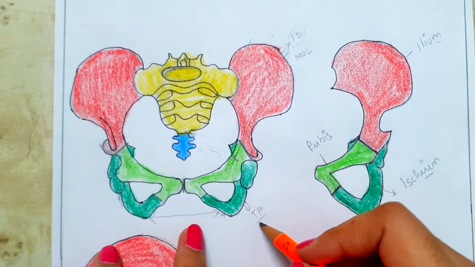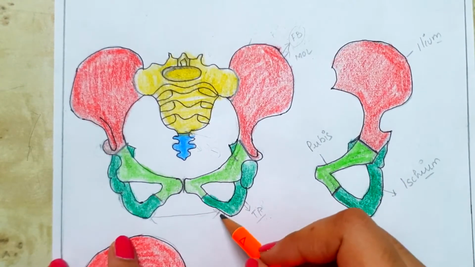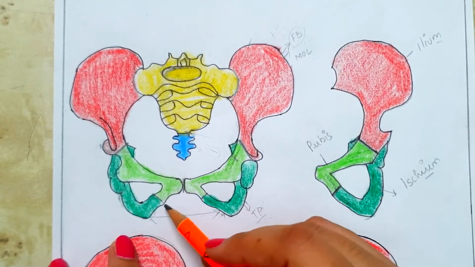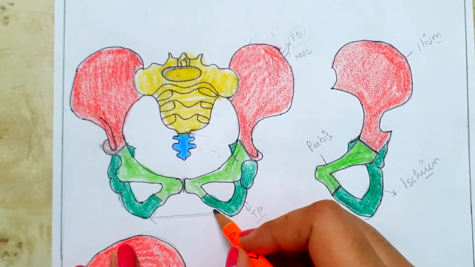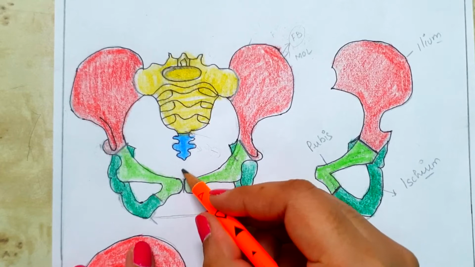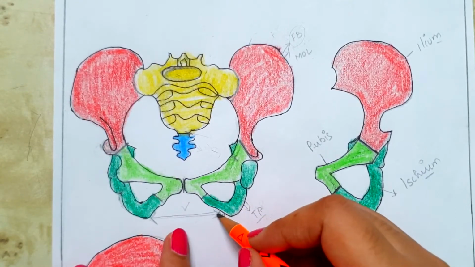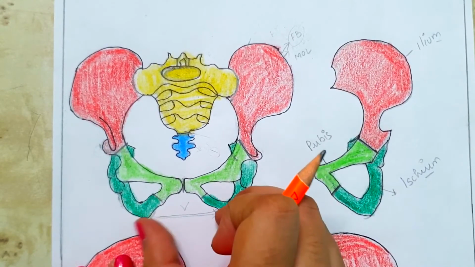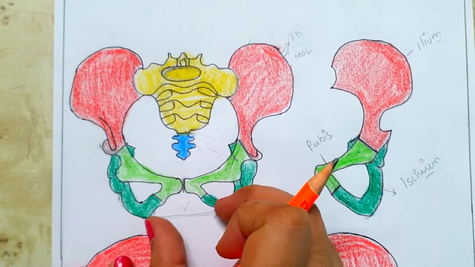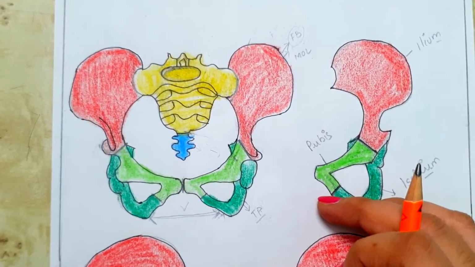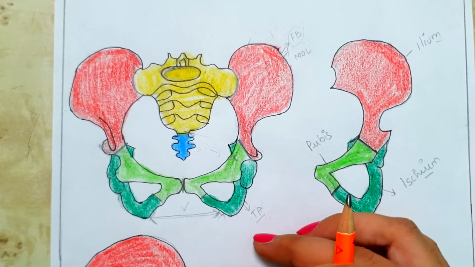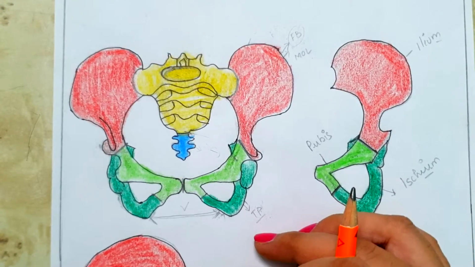While in the case of the true pelvis, there are various diameters which are very important during the delivery of the baby, as if these diameters are less than average, then the baby might get stuck inside the birth canal if the diameters of the true pelvis are shorter than average. So it plays an important role during the mechanism of labor.